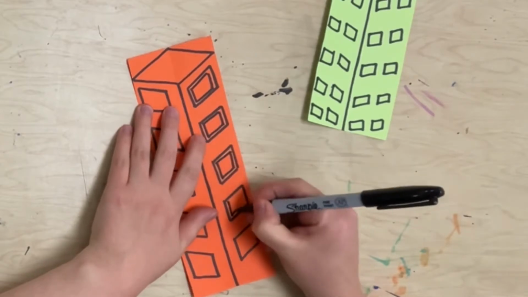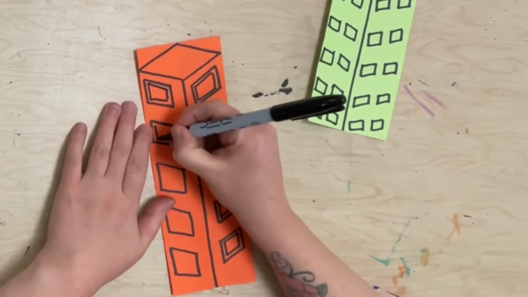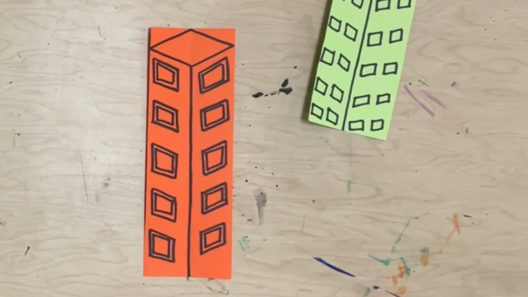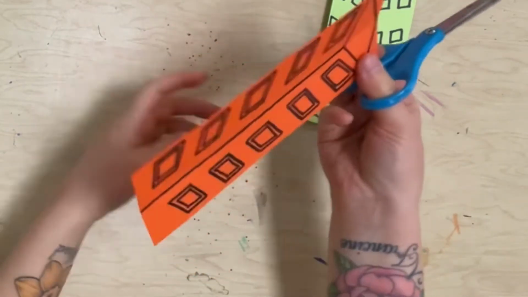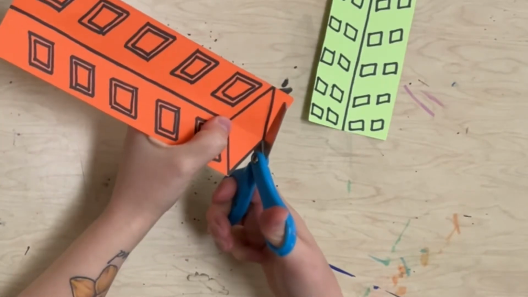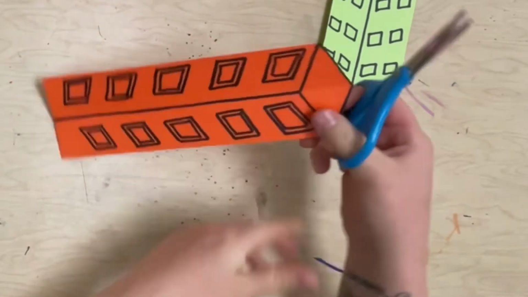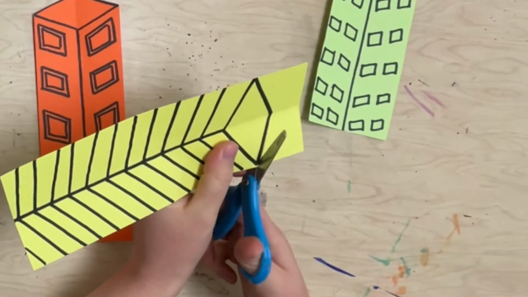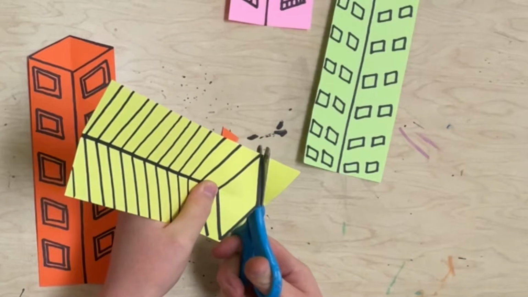I'm just going to add a few more details to my big windows here. Thought it looked kind of plain. All your buildings could be different or they could all be the same. That's up to you. When you're done drawing on your buildings, you're going to cut at the top here, just that extra part off. So right at the top of the building, cut off that extra paper.